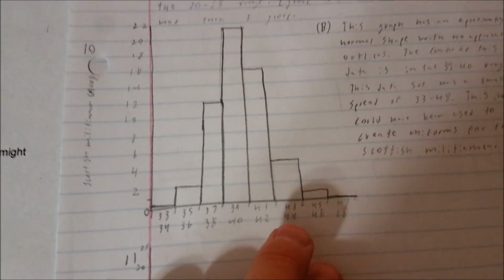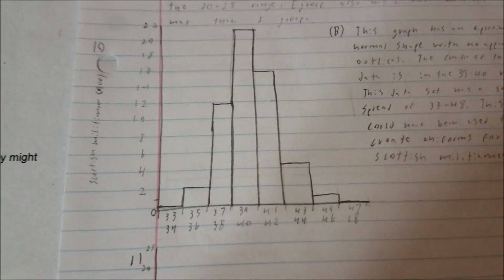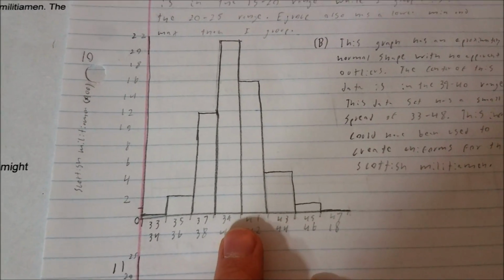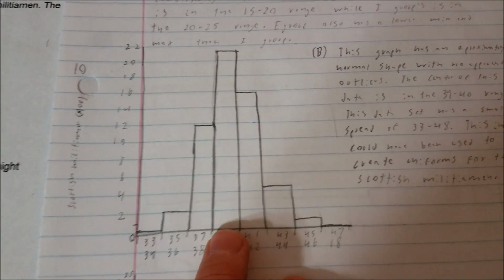So we're not going to do that. We can just use median, especially because this one is an approximately normal shape, so we know that the mean wouldn't be that far off of median anyways. So this is just how we find center.